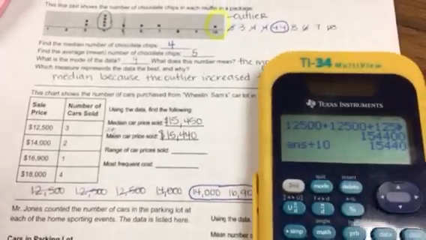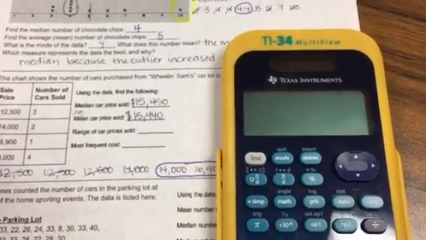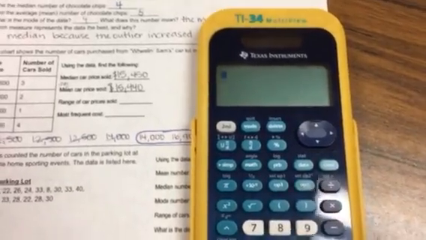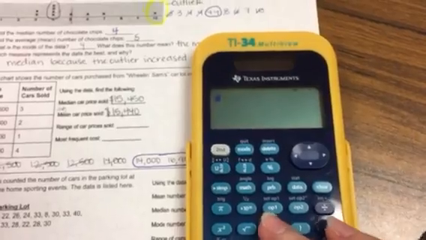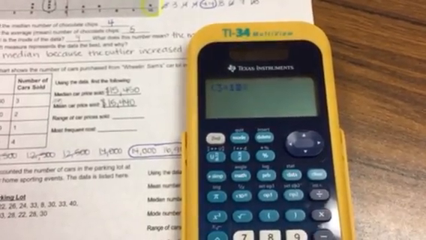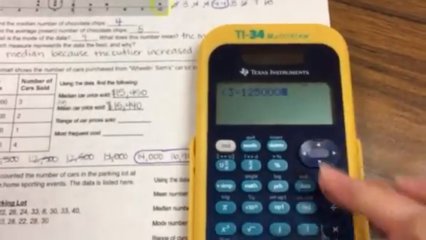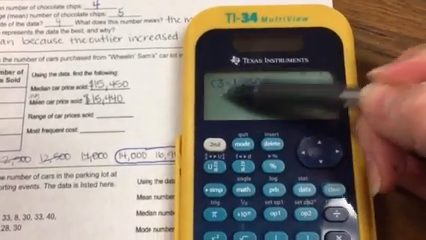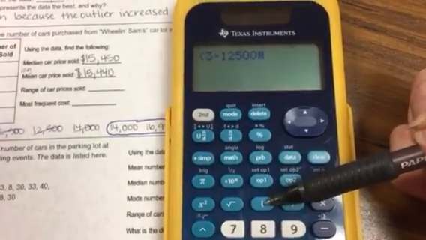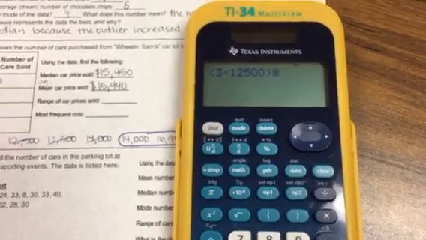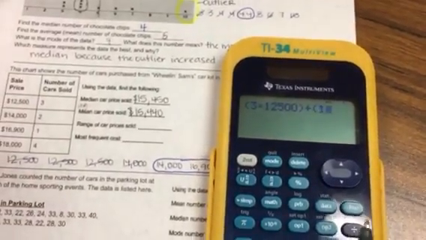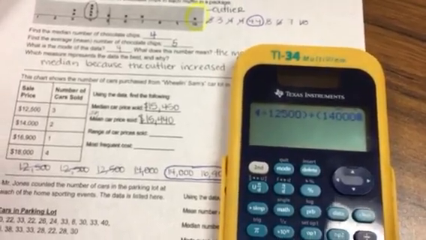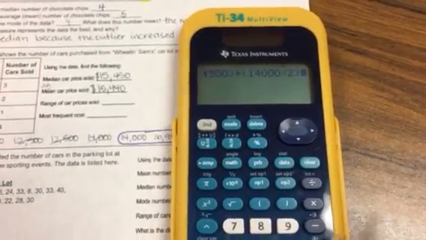Just a little side note, if you want to save yourself some time, you can use the parentheses function on your calculator. So we had 3 of those 12,500, so you could do 3 times 12,500, and you saw that I put in that open parentheses, which is this button right here, and then you close your parentheses, and then you do plus, open it again, 14,000, and we had 2 of those cars, so we do times 2.